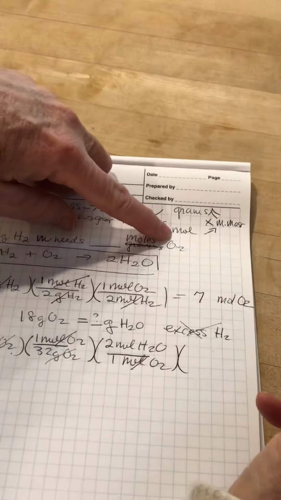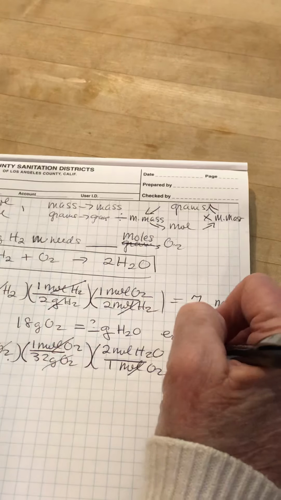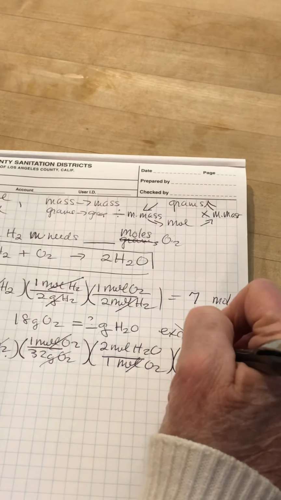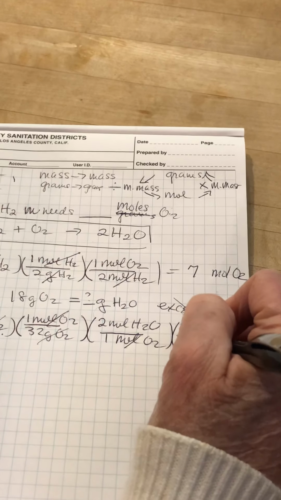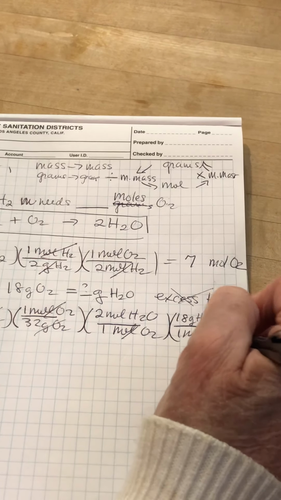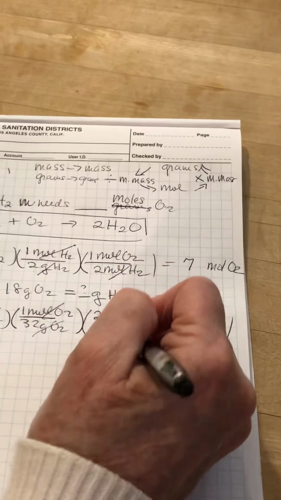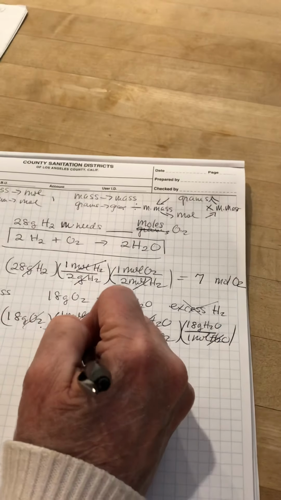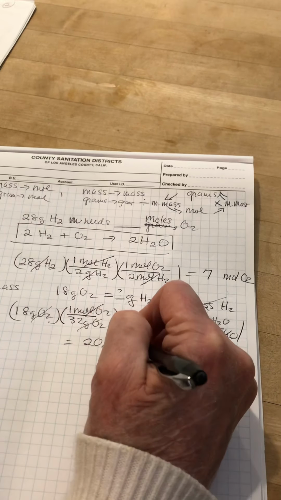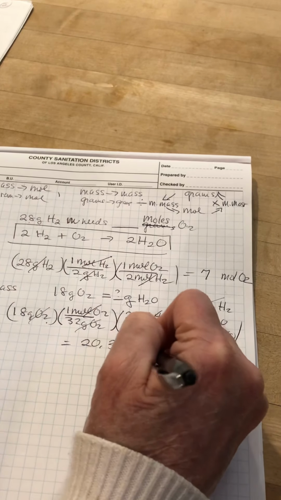So to go from moles of water to grams of water, I have to multiply by the molar mass of water. That is 18 grams of water in 1 mole of water. Moles of water cancel, and when I work out all the calculations, it comes out to be 20.3 grams of water.